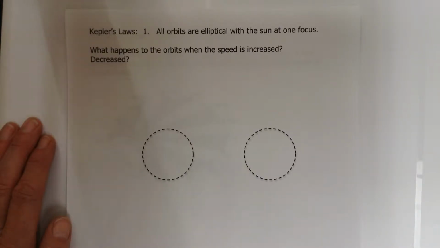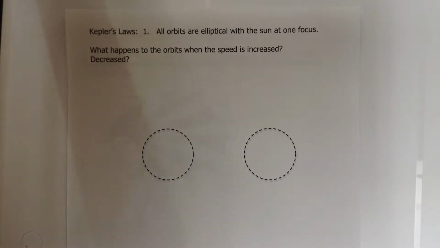And by analyzing all this data, he used empirical evidence, which means data, to develop these 3 laws. So he didn't know why they did what they did. It took Newton to come along and with his universal gravitation to explain the why behind it. But it was a great accomplishment to collect this data and be able to come up with these 3 laws.